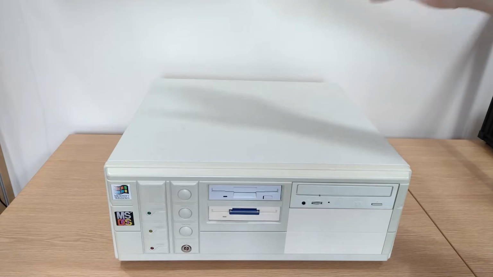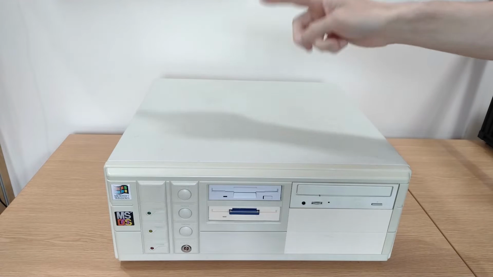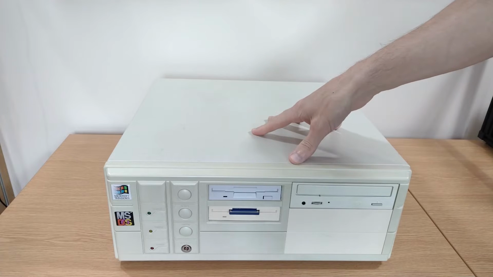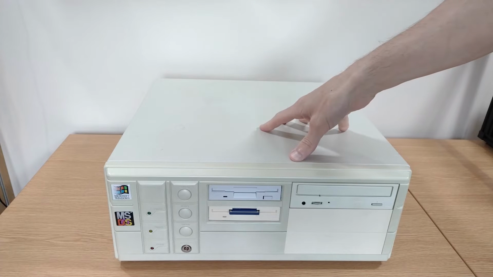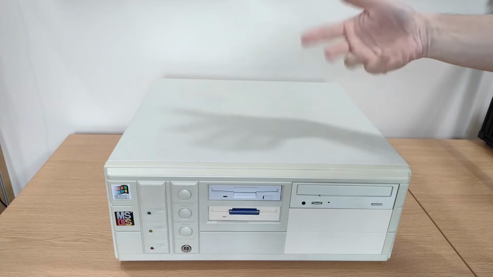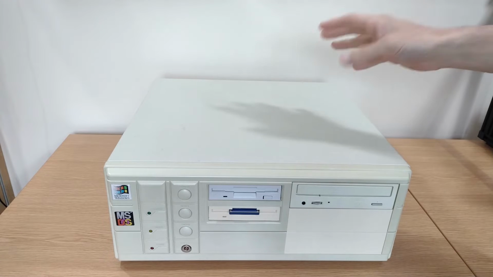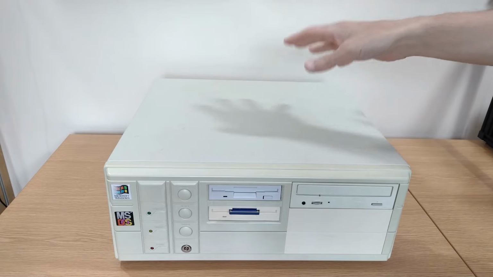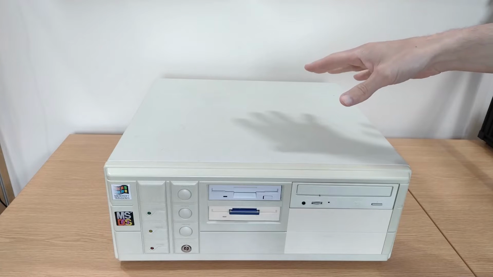In today's video we're going to be taking a look at getting an AT system and putting it into an ATX case. And for this video we're going to be using this system. It's my everyday use late MS-DOS, Windows 3.1, early Windows 95 sort of system. If you've watched the channel before you might have seen this crop up in one or two videos.